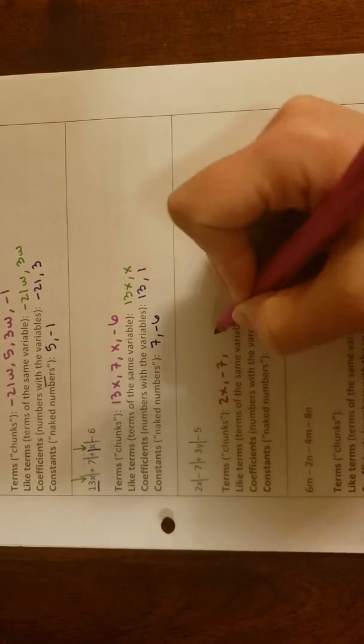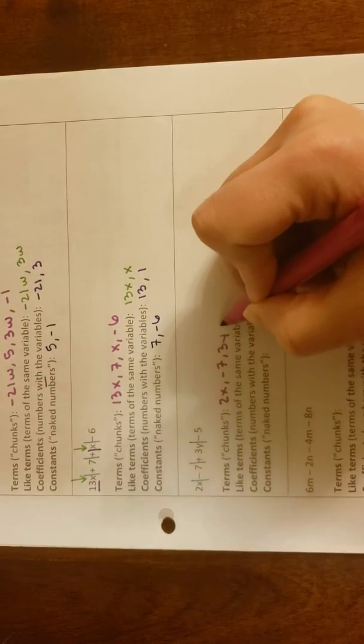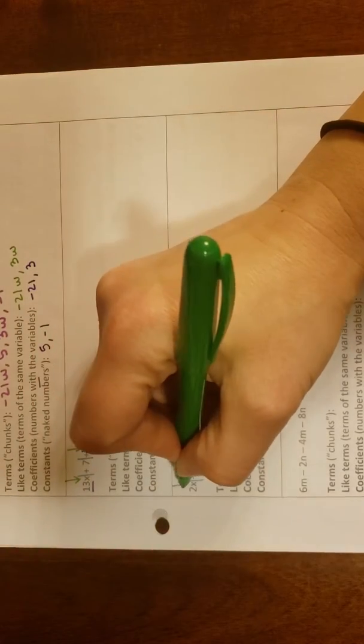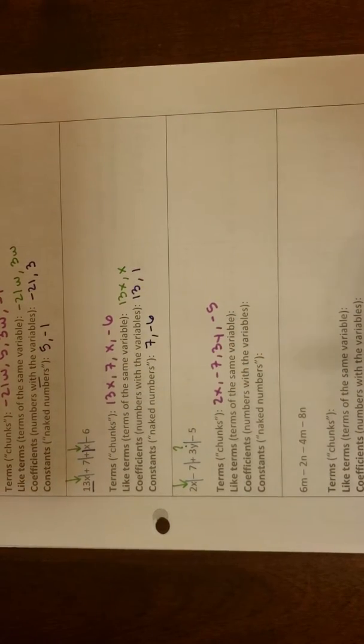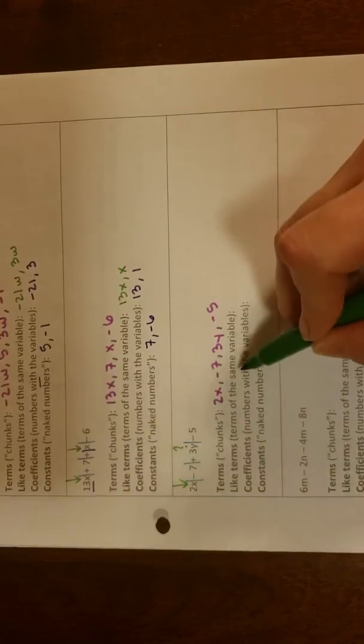All right, let's list out our terms. 2x, -7, 3y, and -5. That one wasn't so bad. Okay, our like terms here. We have an x and a y. Uh-oh. Okay, so these both have variables. They're alike in that way, but they are not the same variable. So here, I don't have any like terms.